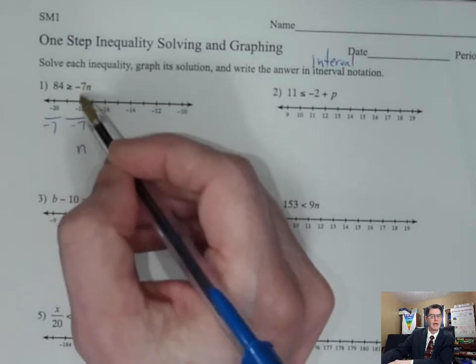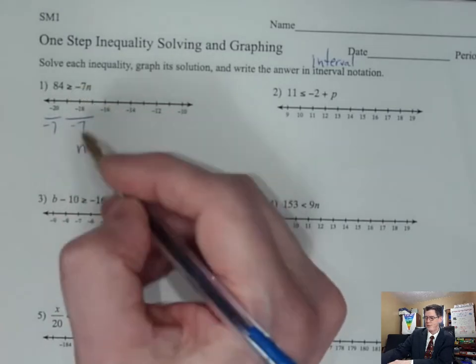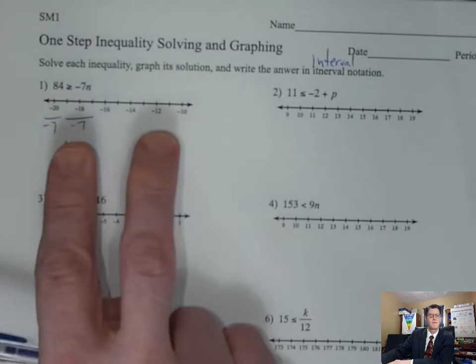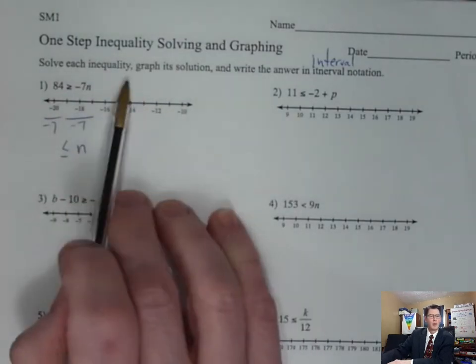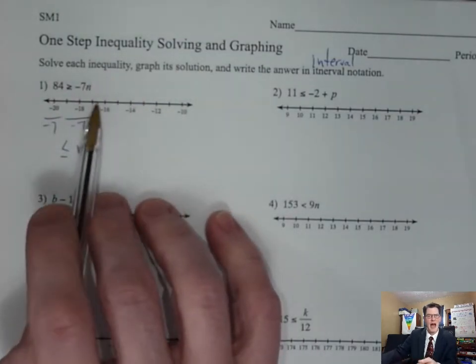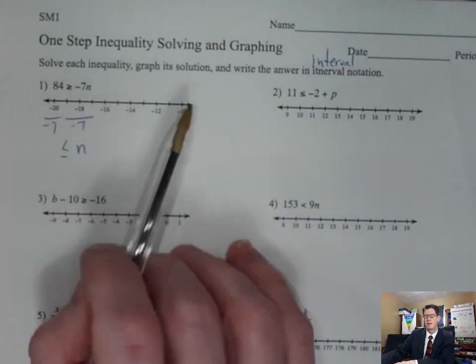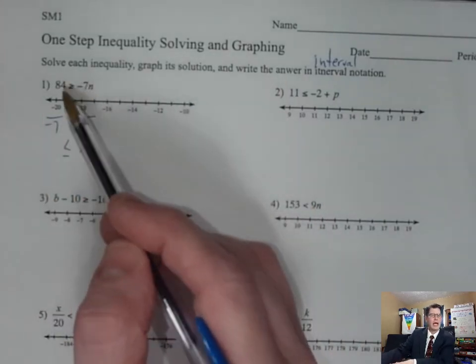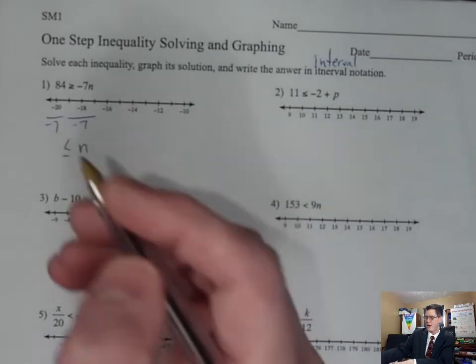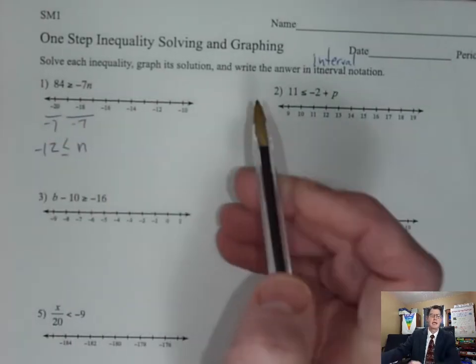Now, because we've divided by a negative, we flip the inequality, because it's like we flip the whole number line when we multiply or divide by a negative. And you know that. 4 times a negative makes it -4. It flips it onto the other side of the number line. 84 divided by -7, use that in your calculator if you'd like, you get -12.